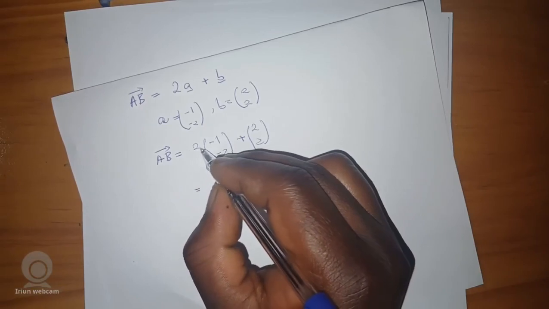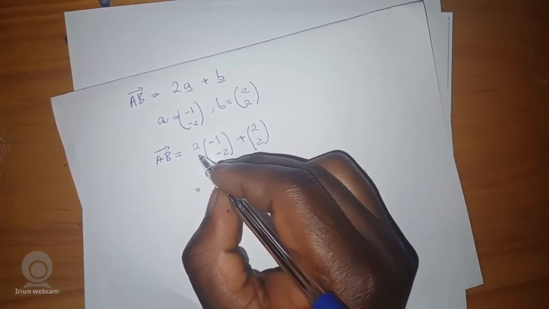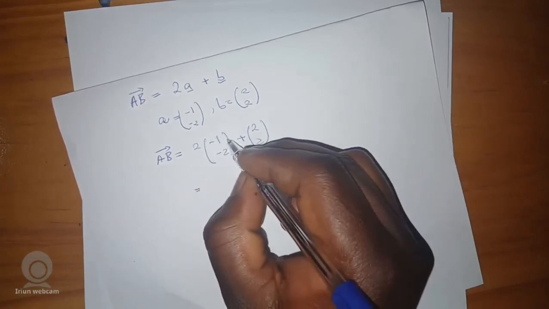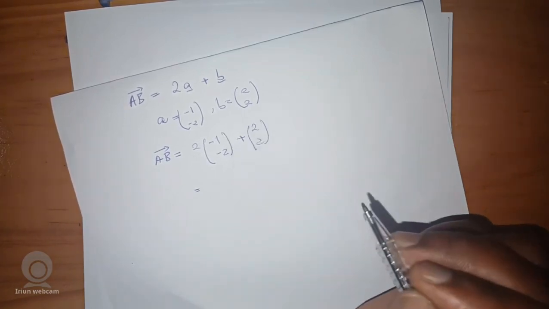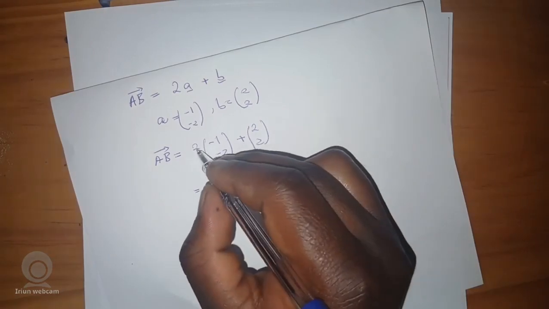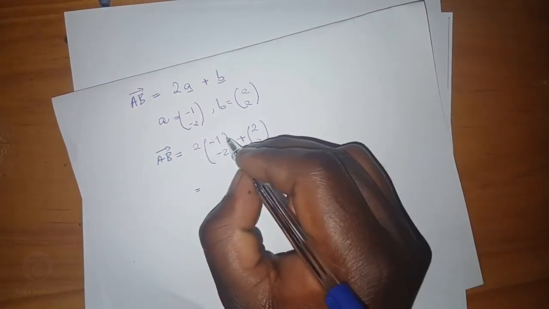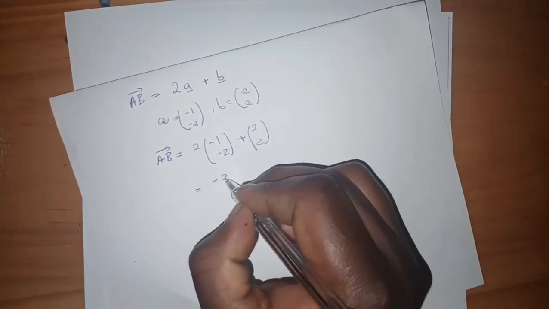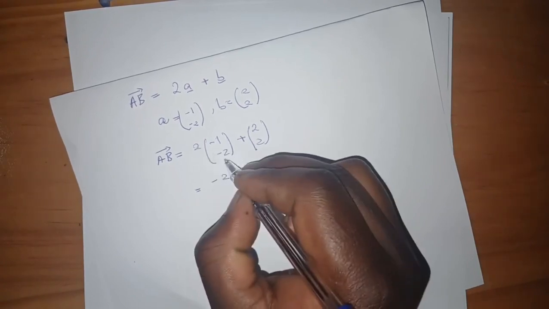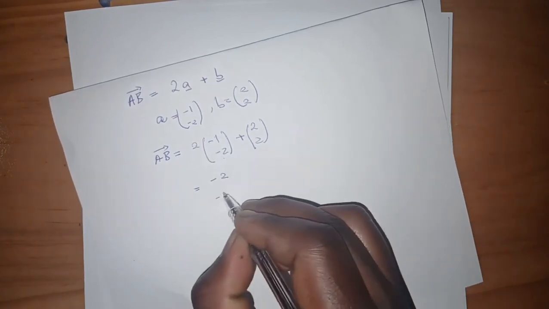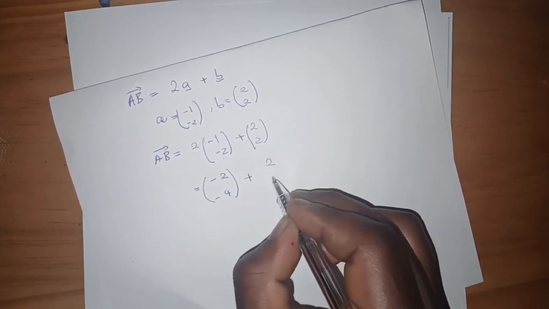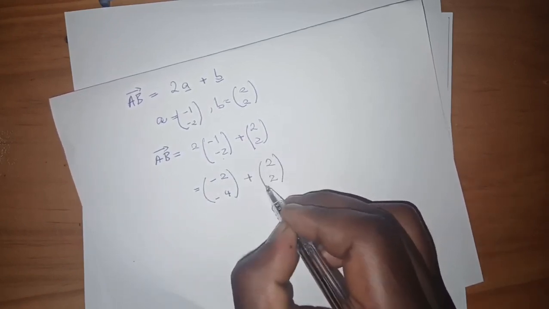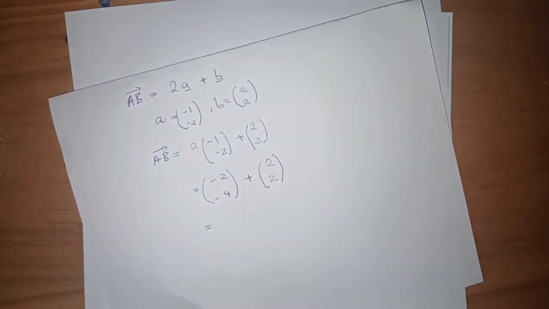If you are multiplying a matrix by a scalar, you are going to multiply inside each of the entries. Now the entries, 2 multiplying -1, that's a -2. 2 multiplying a -2, that's a -4. Plus 2, 2. Now let's look at this one closely.